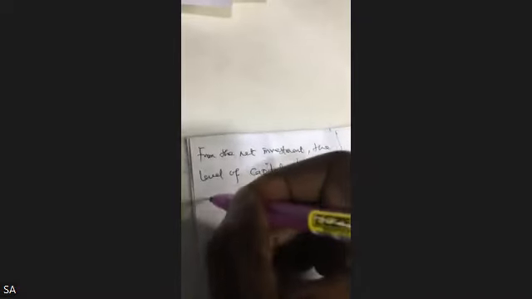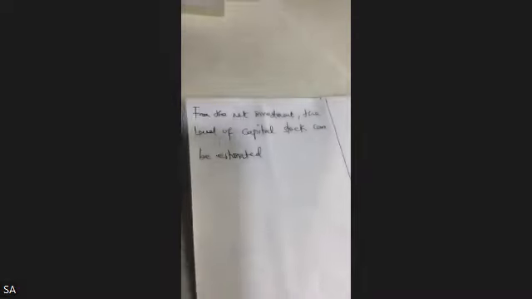From the net investment, the level of capital stock can be estimated.